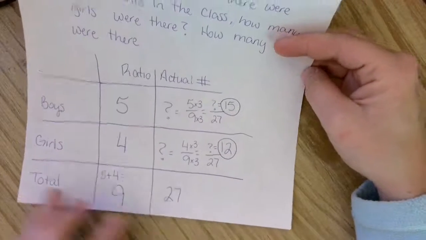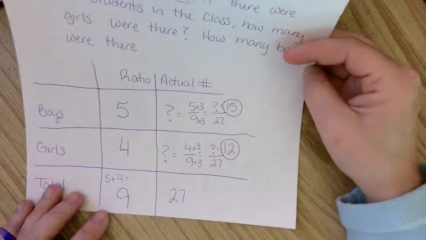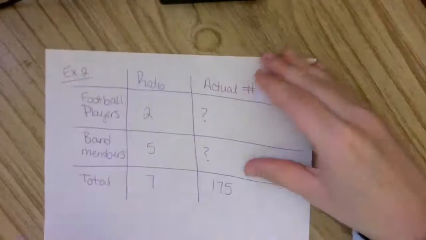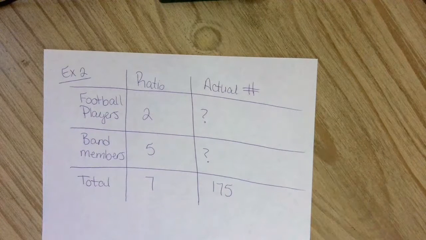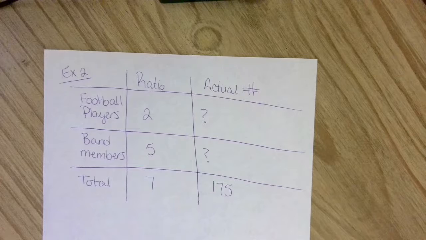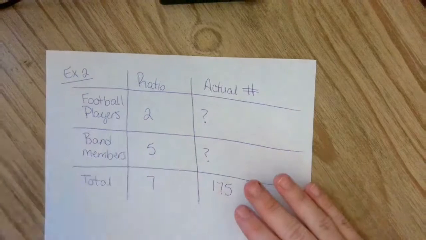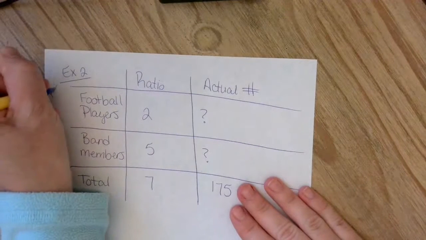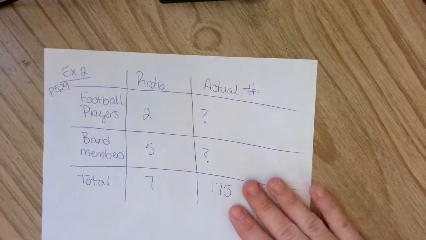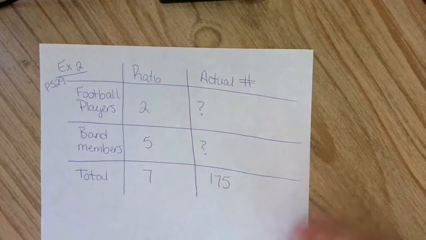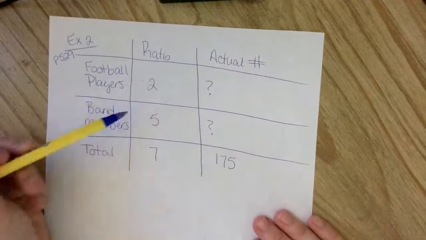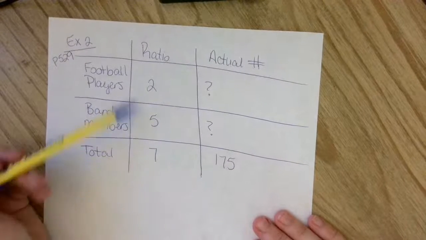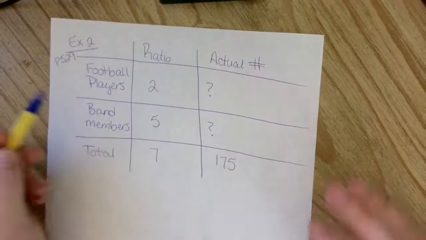Now hopefully that came pretty easy to you. We're going to do one more example. And if you want to have the actual word problem with this, it is on page 529 of your math book if you wanted to read along. But in order to save time, I didn't write out the word problem. I just wrote out the chart. So this was all given to me. I didn't make it up.